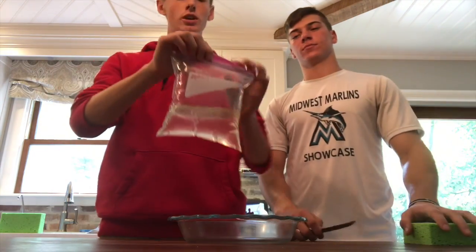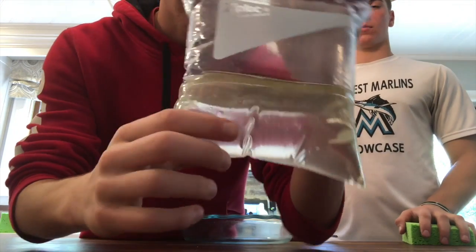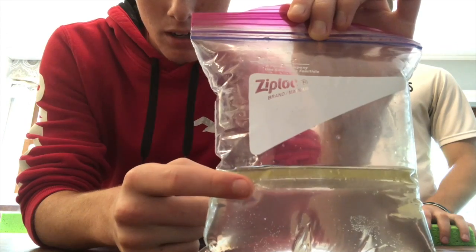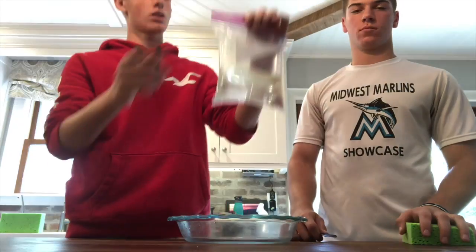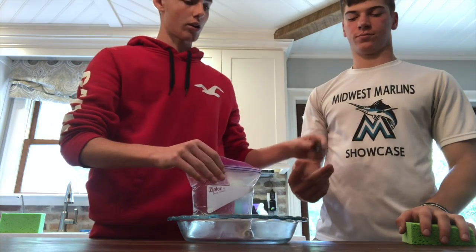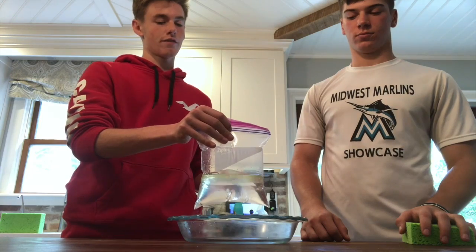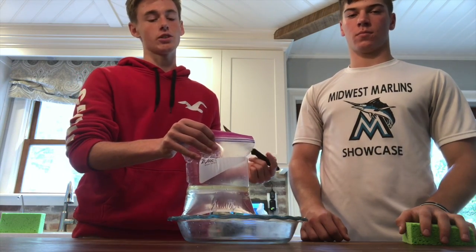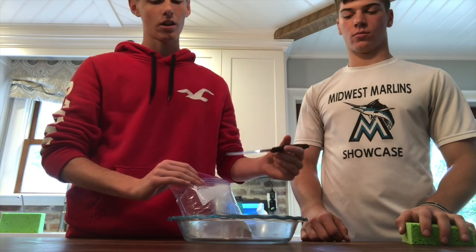So this bag represents a bacteria with antibiotic resistance, and the oil on top of the bag represents the plasmid of the bacteria with antibiotic resistance. So we are going to kill this bacteria, quote unquote, with this knife, and this is an important part of the process because the bacteria has to die in order for this process to occur.